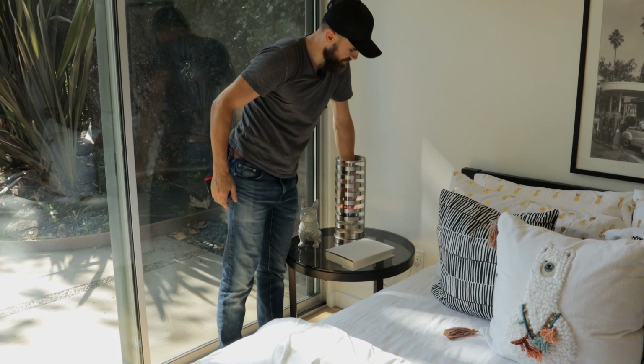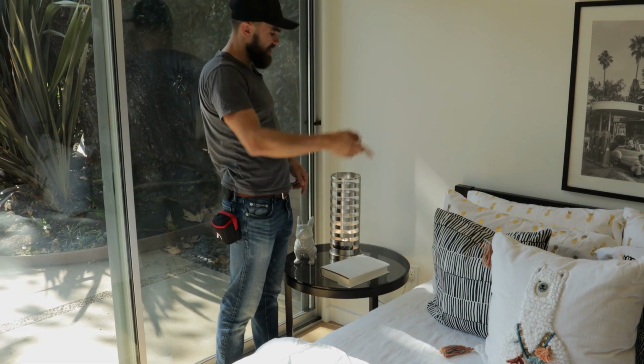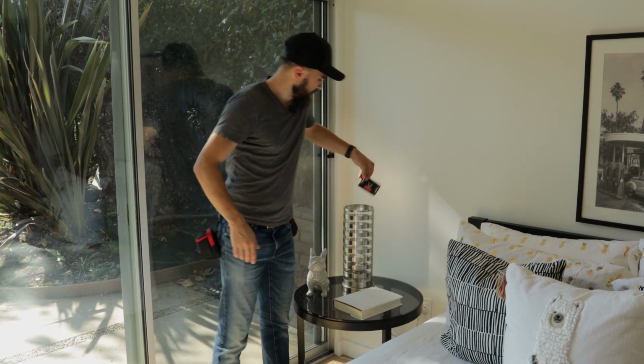So same thing. I have two of those. So I put one there, and it gives us the light.